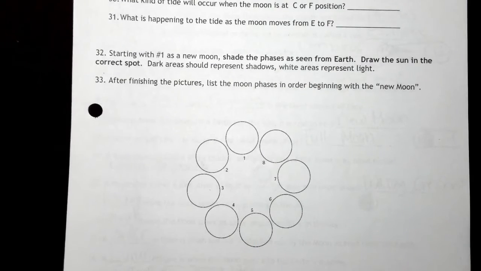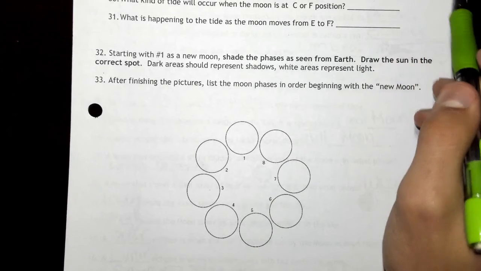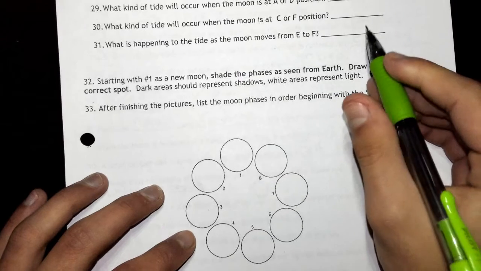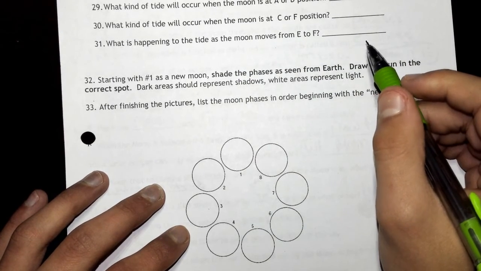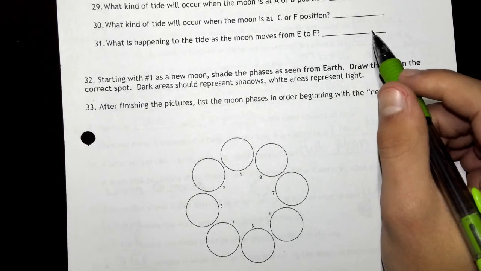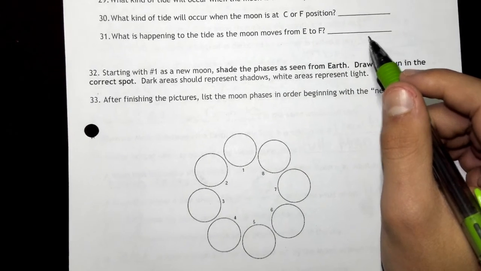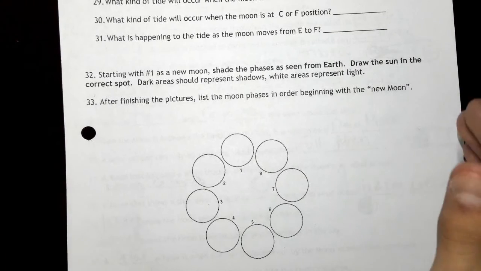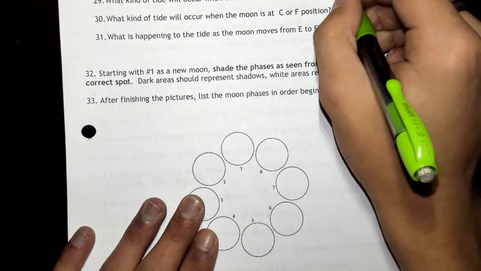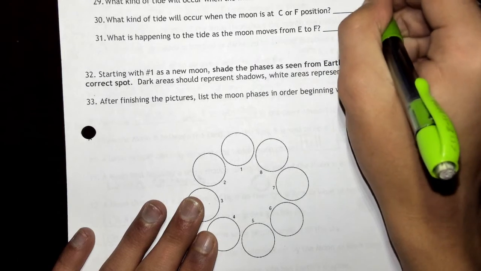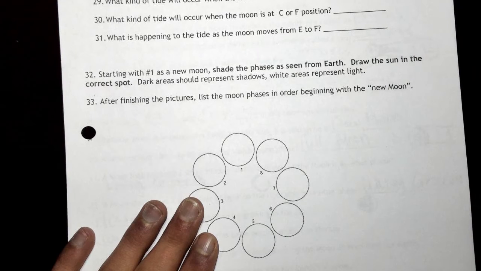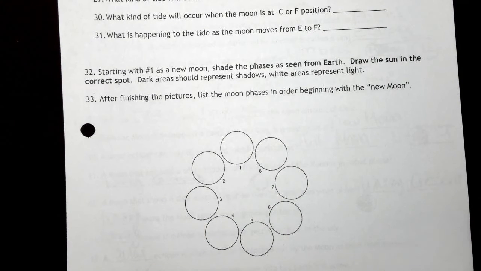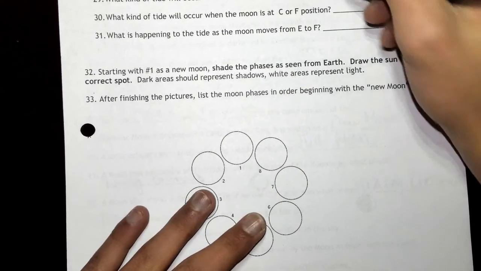Number 29. Which kind of tide will occur when the moon is at position A or D? So remember, a spring tide is a strong tide. It is new moon or full moon. Large tidal range. So that would be a spring tide. And then a neap tide is a weak tide. Third quarter, last quarter. Small tidal range.